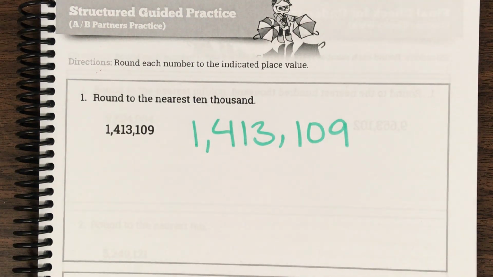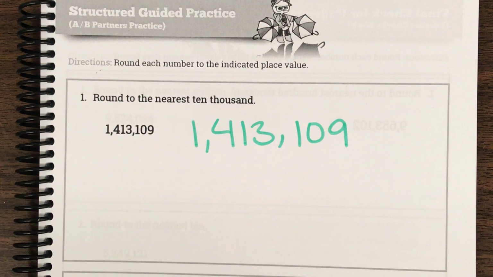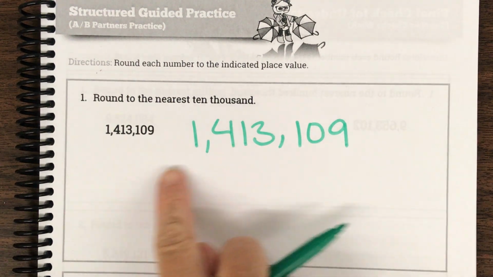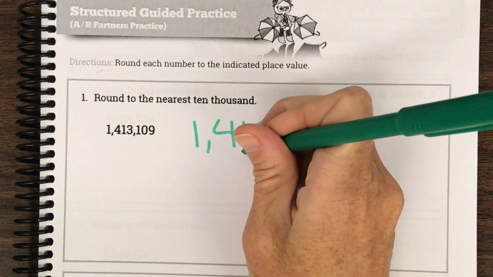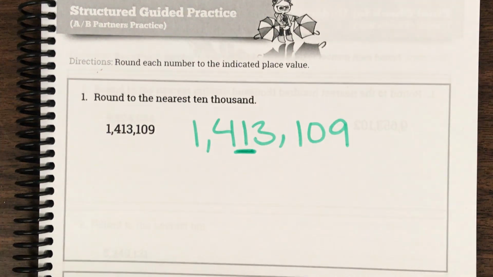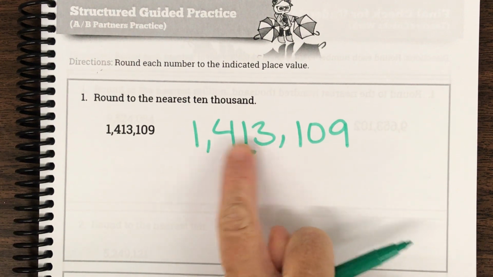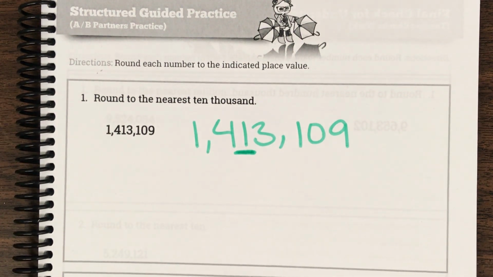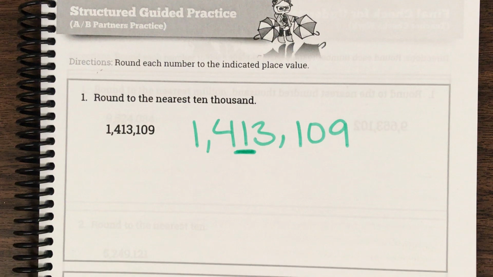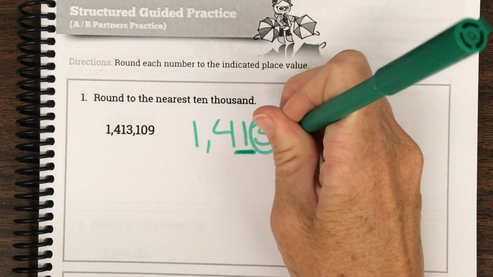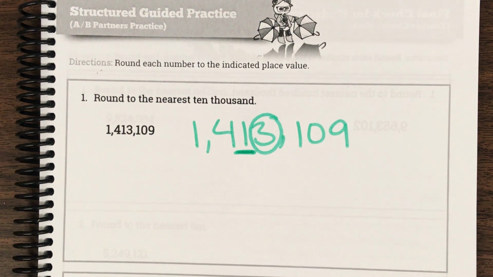Okay, so step 1 says we're going to find the 10,000's place value. And you could use your place value chart if you need to. Otherwise, you might already know it. So I know this is my 10,000's place because this is my thousands period, and that's 1,000, 10,000, 100,000. Okay, so step 2 says I'm going to circle the digit to the right. I'm going to circle that bossy neighbor on the right, which is a 3.